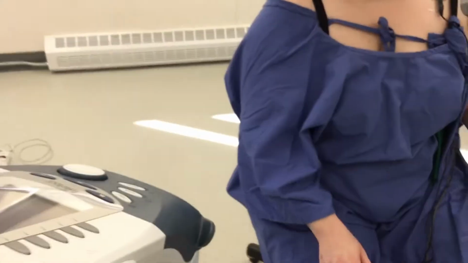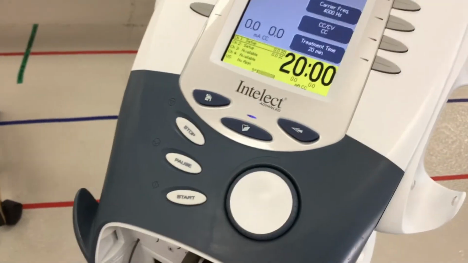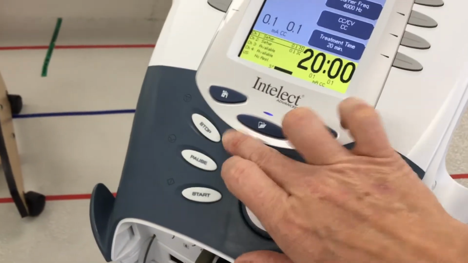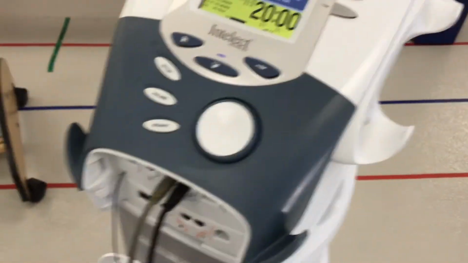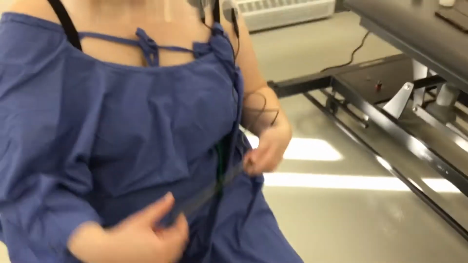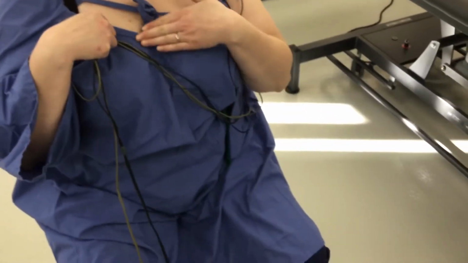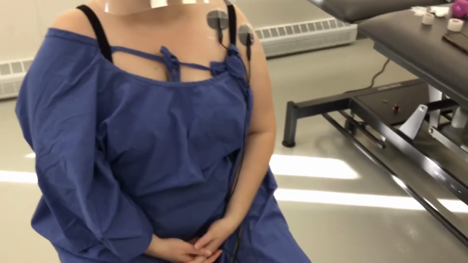We're going to put the machine where she can adjust the intensity by turning it up or down. We'll show her how to do that. She can pause it, or she can stop it if she needs to. If she is going to be up and moving around, what we can do is secure the lead wires. We'll use some tape so it's not going to be in her way, and we may even put them around over her neck and around the back.